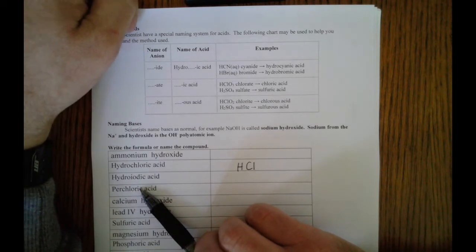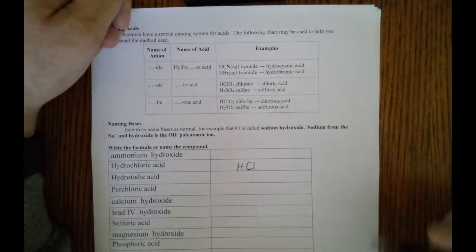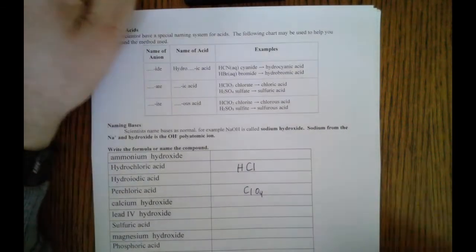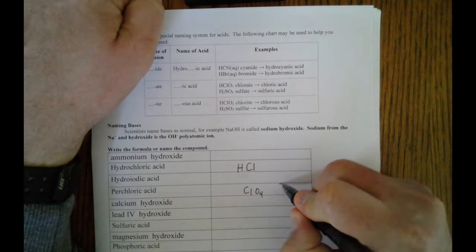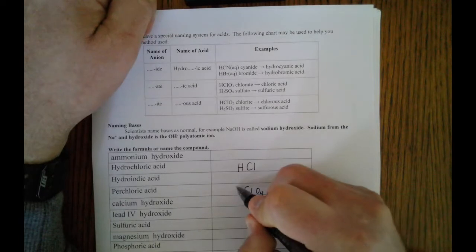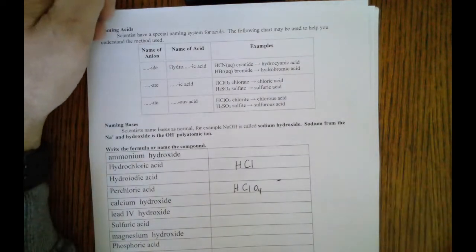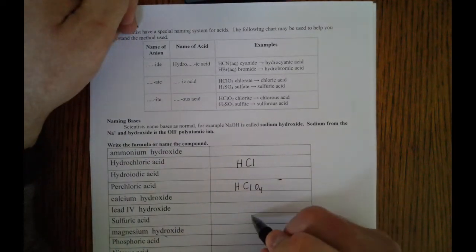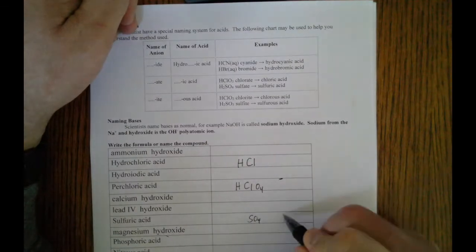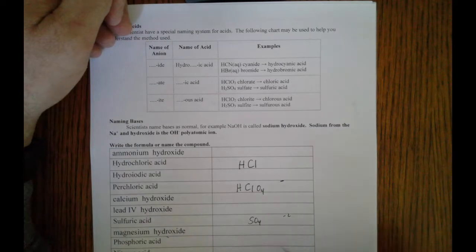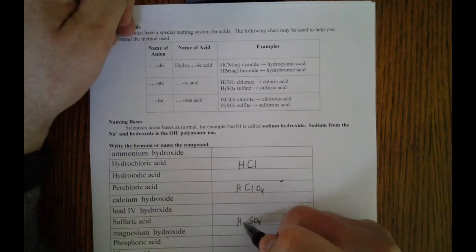So here we take a look, opposite, perchloric acid. Well, we need to know what perchlorate is. Look at the back of a periodic table. We'll see that perchlorate is ClO4, and it has a -1 charge. How do we balance out a -1 charge? Well, H is +1. Same thing here. We have sulfuric acid. That is sulfate, which is SO4. That has a -2 charge. How many H's do we need to balance out a -2 charge? 2.